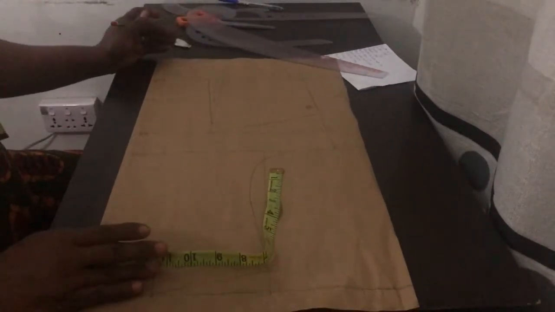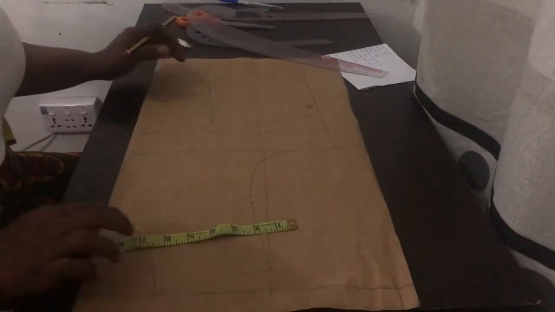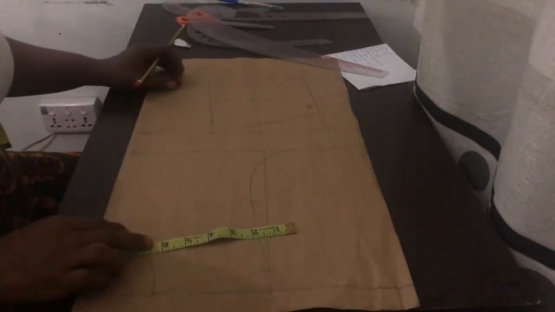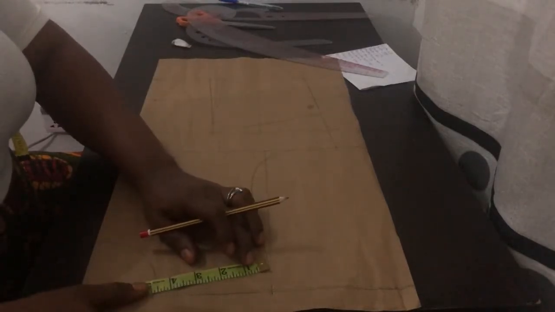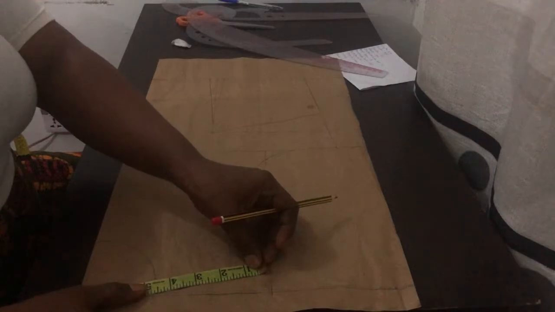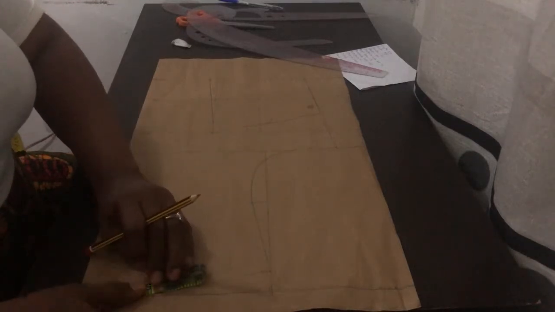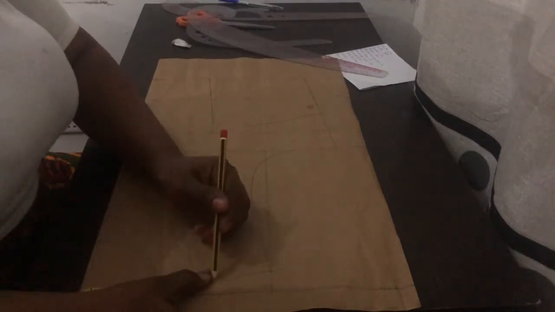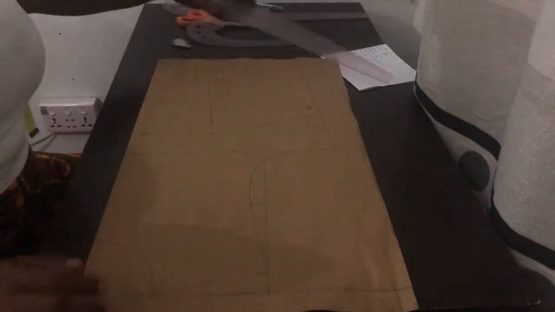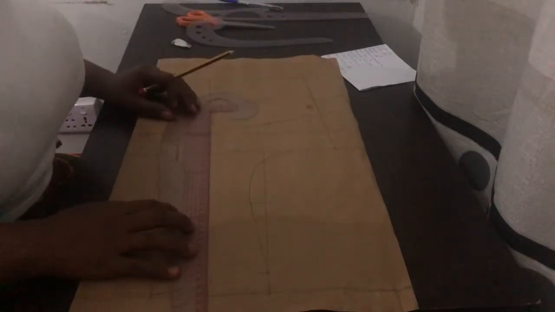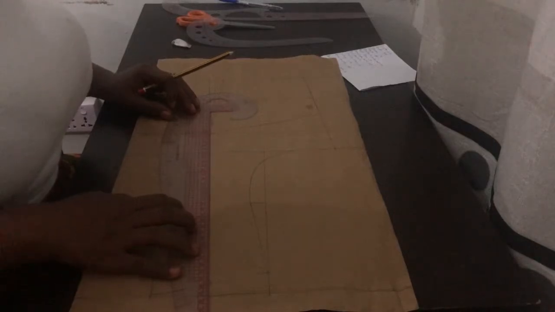After doing this, we are drafting an off the shoulder bustier. So now we have to use our shoulder dart for this. We divide our shoulder dart into 2 and mark what we have there, and we connect this line to this. So this is how we do it. Connect this line with your ruler.